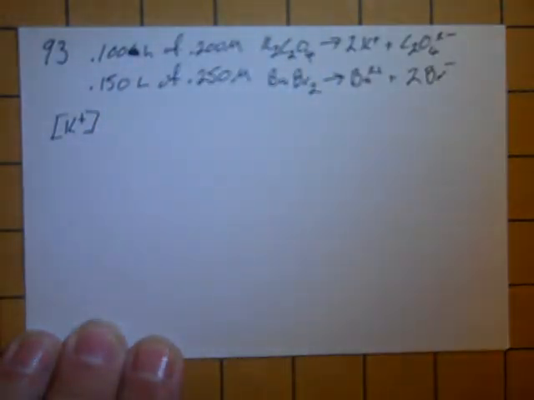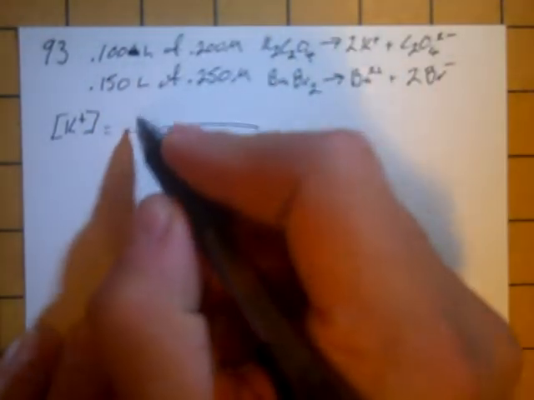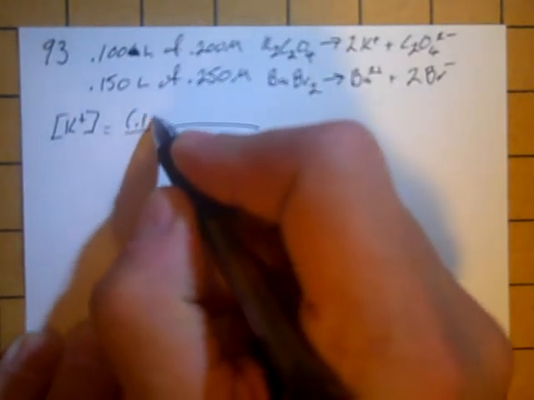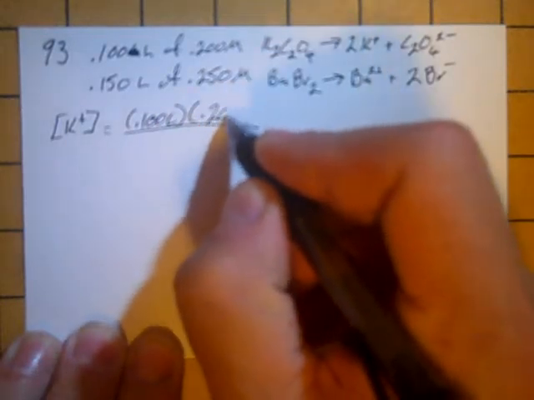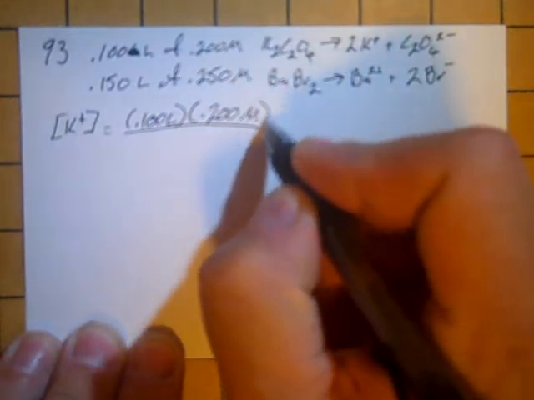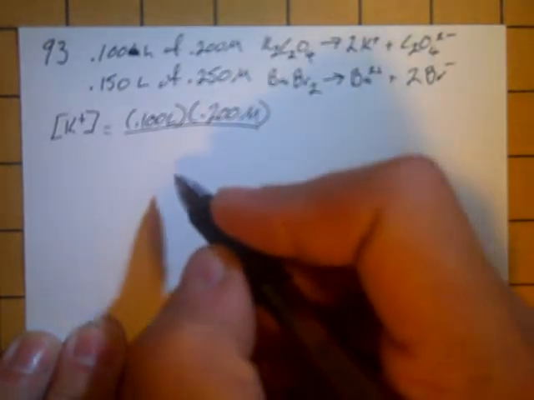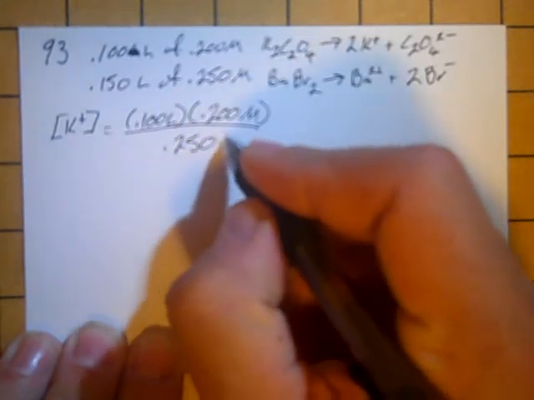And the concentration of potassium is going to equal the volume, 0.1 liter, times the concentration, 0.2 molar, divided by the final or the total volume, which is 0.250 liters.